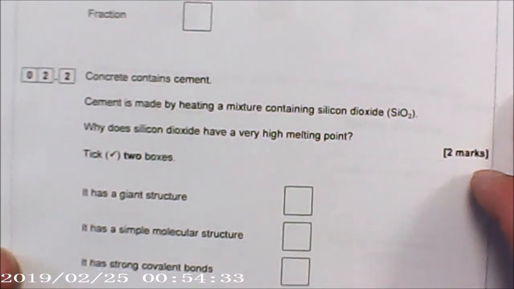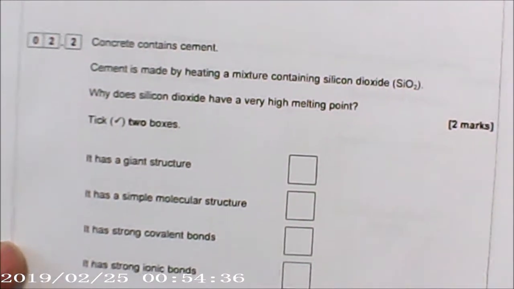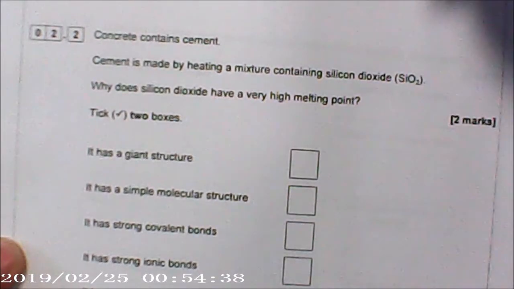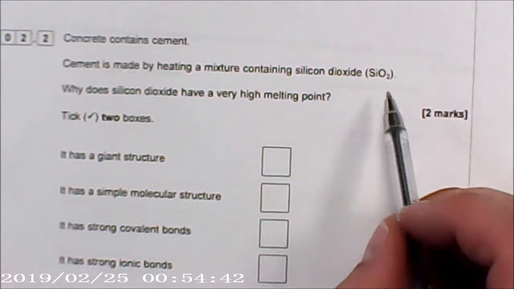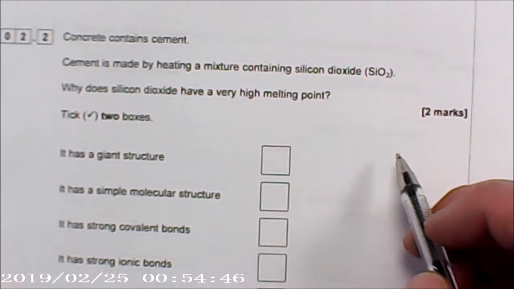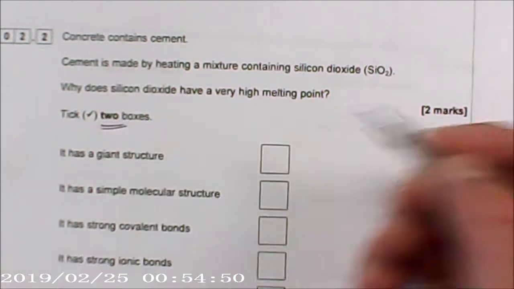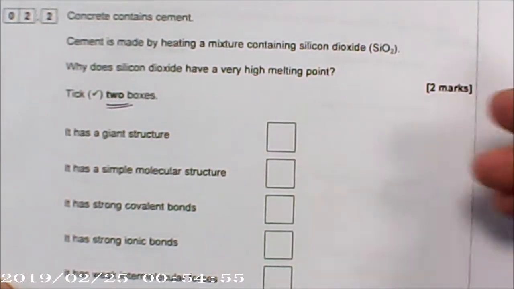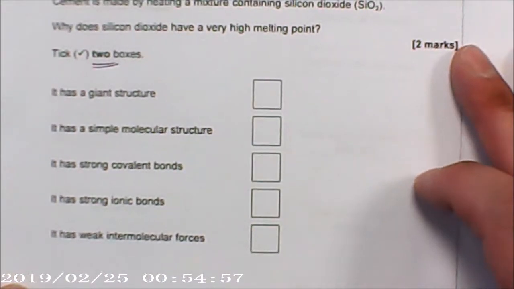2.2. Concrete contains cement. Cement is made by heating a mixture containing silicon dioxide. So it gives you a formula here. Why does silicon dioxide have a very high melting point? Tick 2 boxes. So again, another one where we have to tick 2. It's worth 2 marks. Obviously, we're going to get a mark for each box.